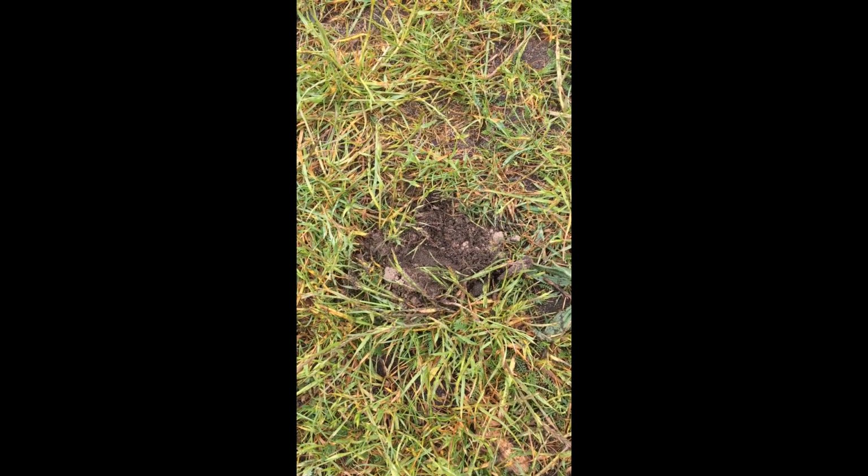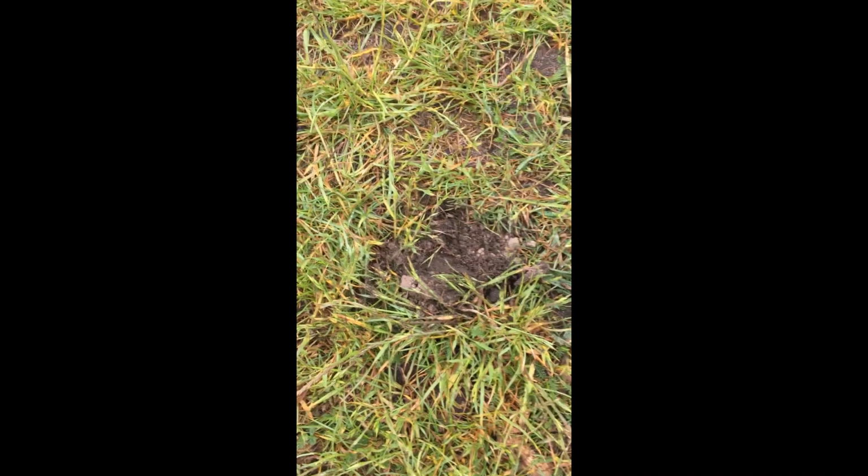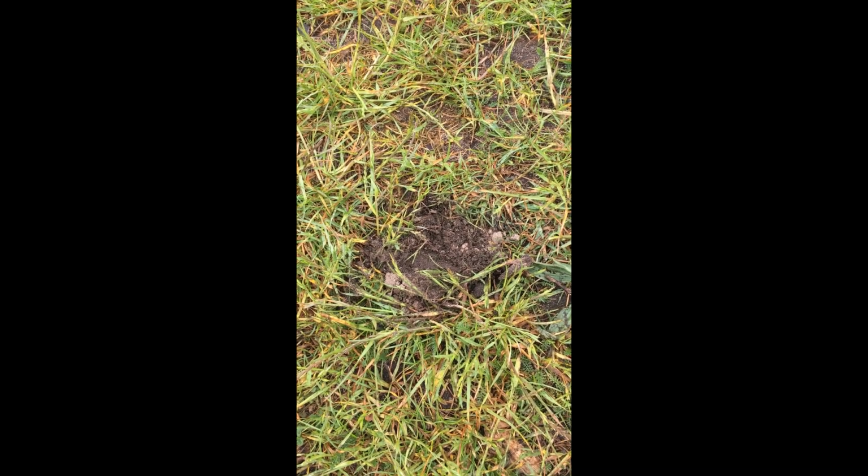And then I would say that even though it's a rainy day, when I dug down 5 centimeters, the soil was actually pretty dry, so not very humid up here.